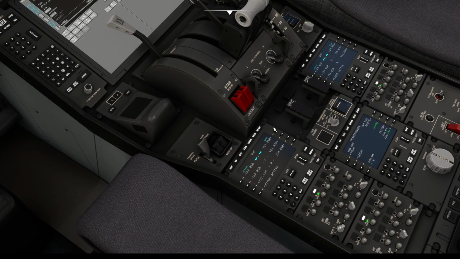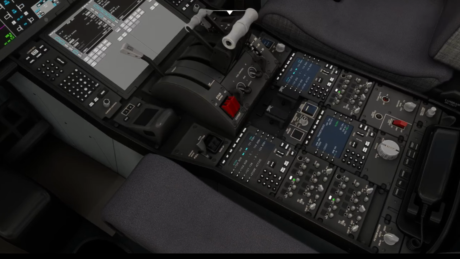No, I deleted the other frequency. Yeah, but anyway, that's kind of how you would set it up.